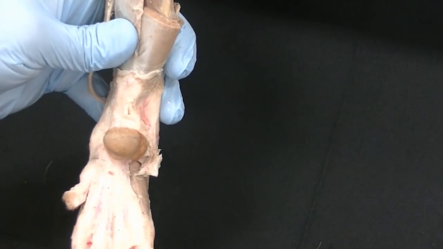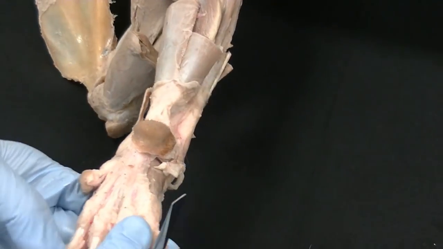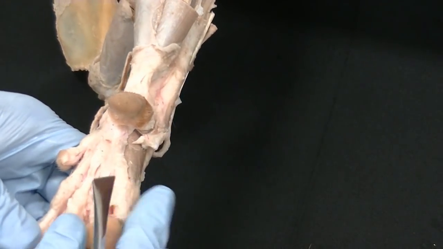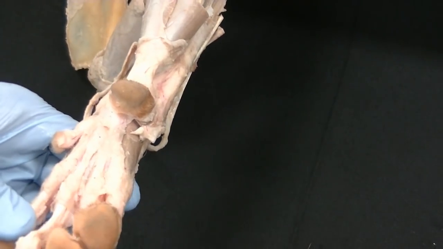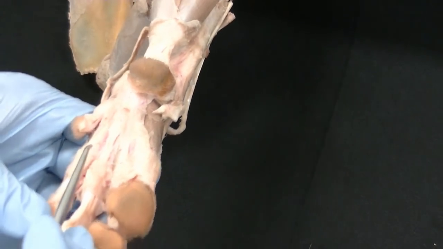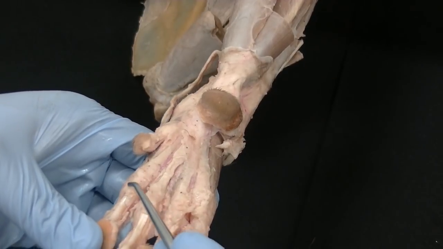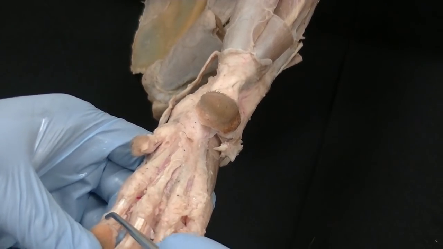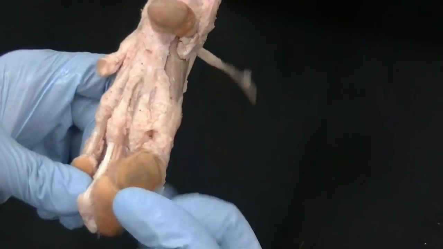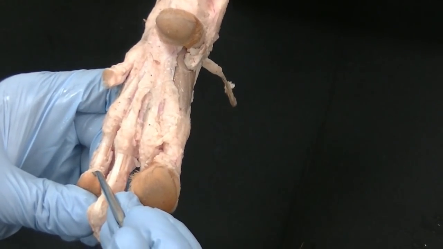Coming down further, we can see some of the ligaments and tendons which are located in the phalanges. This is the place where you see the metacarpophalangeal joint. Then that is your proximal interphalangeal joint located here, and distal interphalangeal joint located further below that.